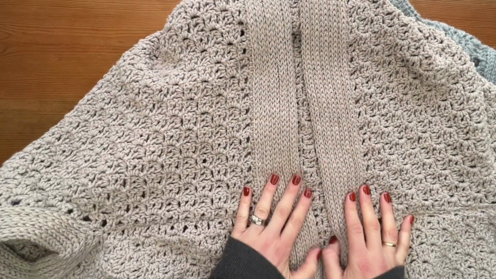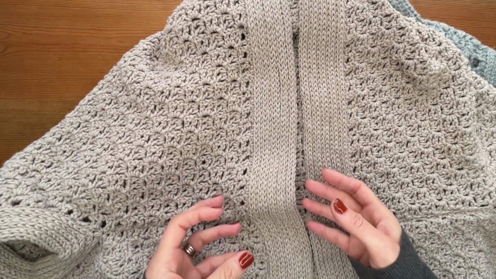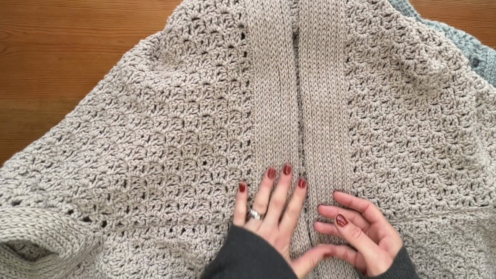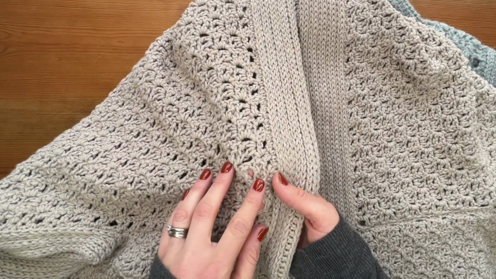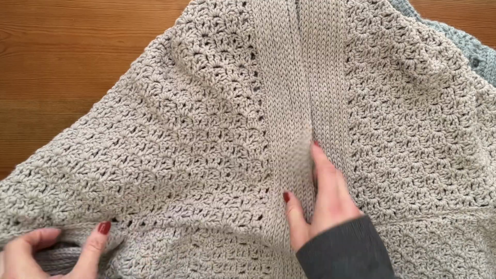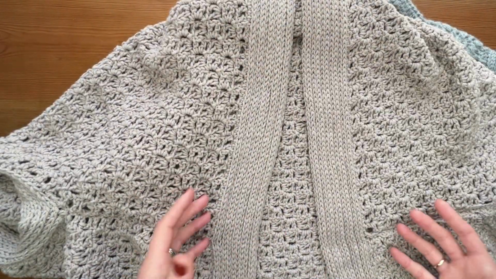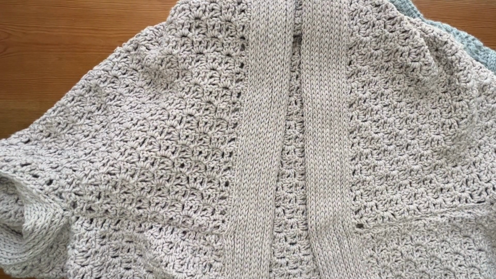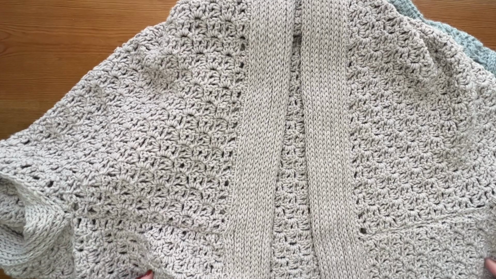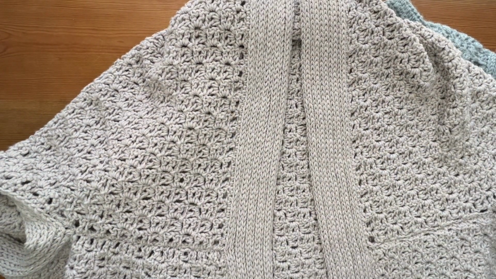Now this is using Colour Theory from Lion Brand, and it's just a really lovely big bouncy yarn, for want of a better way of saying it. But because of the bounce in the yarn, you see the stitches so very clearly, and they almost pop up themselves without you having to do anything. So this is another example of how choosing the right yarn will make the pattern look absolutely amazing compared to if you choose a yarn that just really doesn't suit the pattern.